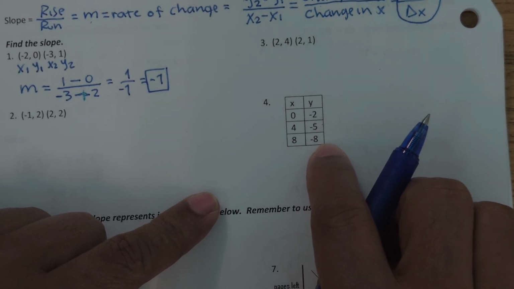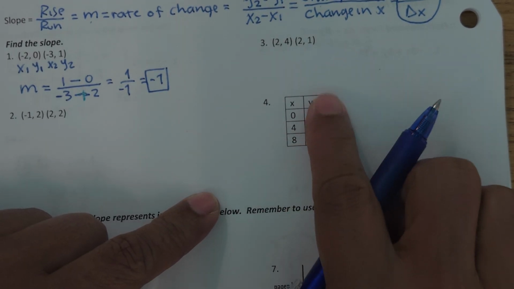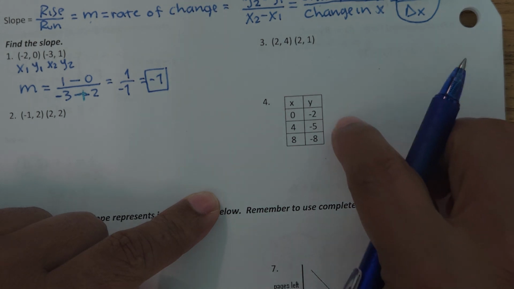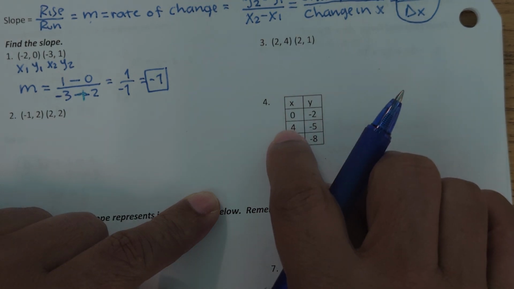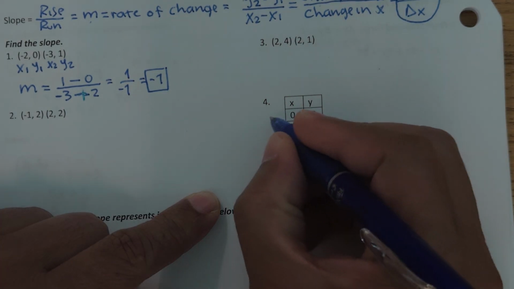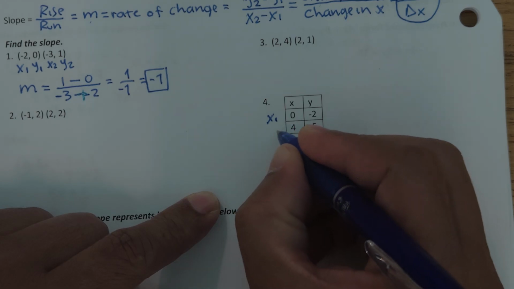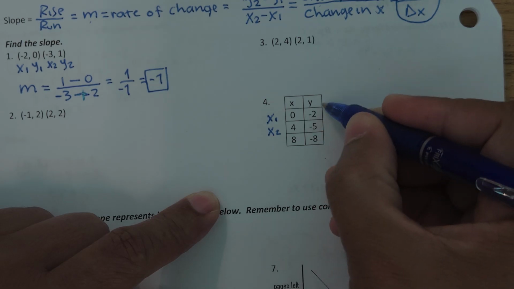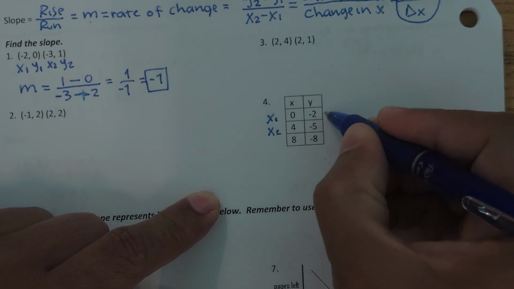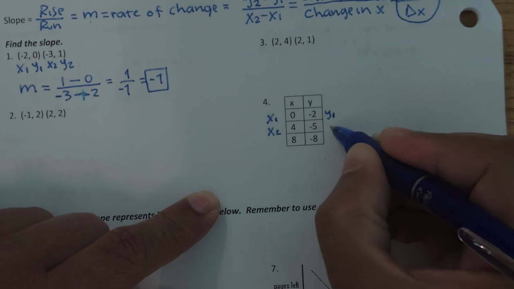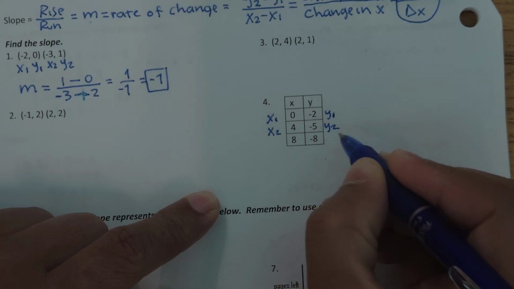From here, you can choose any 2 points. You can choose the last 2 points or the first 2 points. It makes no difference, as long as you're consistent. So I'm going to say this is my x1 value and this is my x2 value. Notice this corresponds with the x coordinates. Now let's do the y coordinates. The y1 value has to be this one here because this value of x corresponds to this value of y. So this is y1, and then this will be y2 because these two go together.